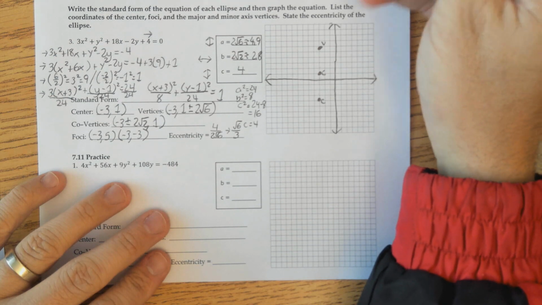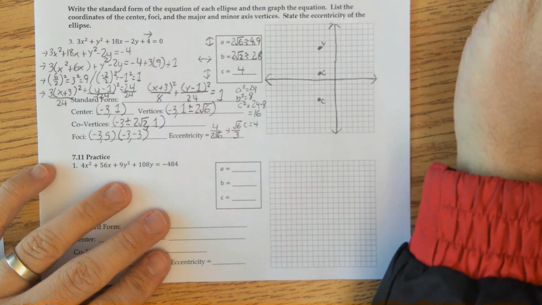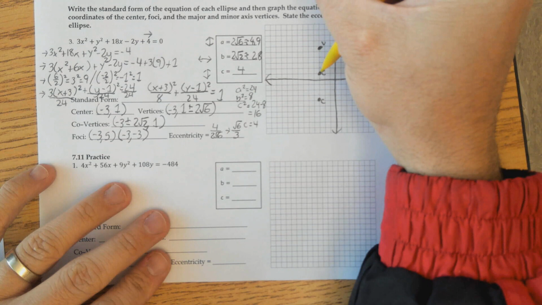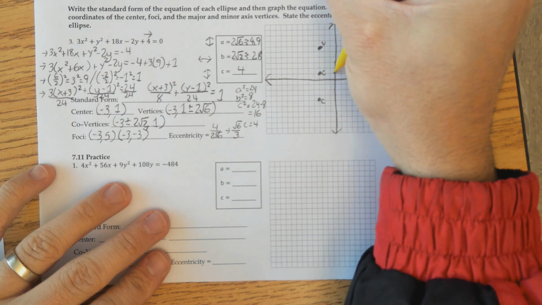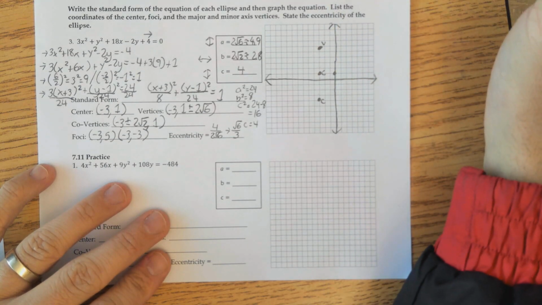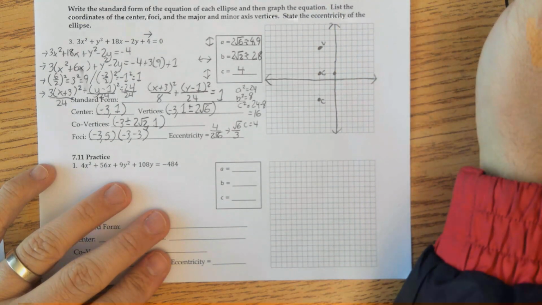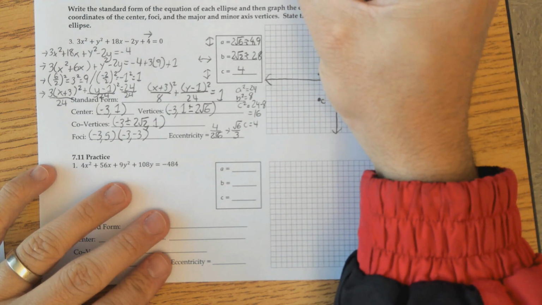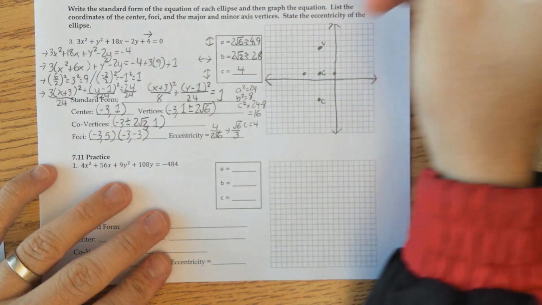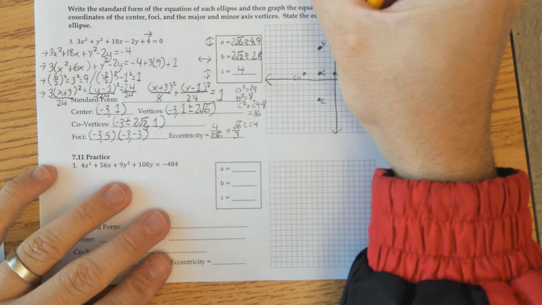My co-vertices, I'm going left and right because my minor axis is horizontal this time. 2.8, and then left 2.8. Label CVs next to those.